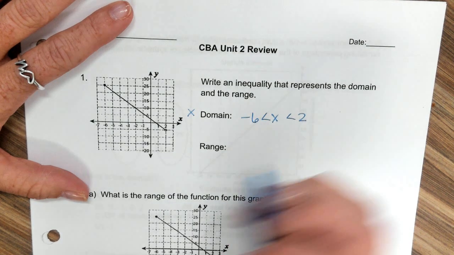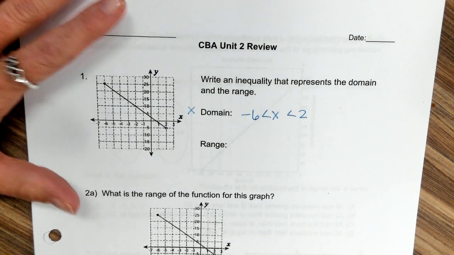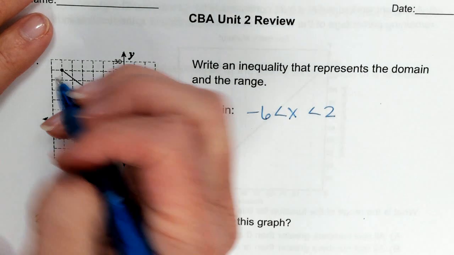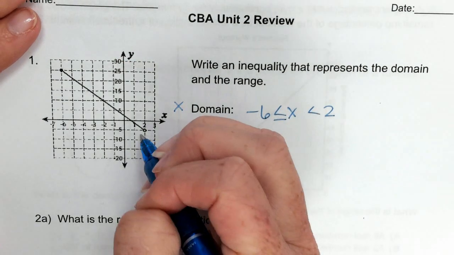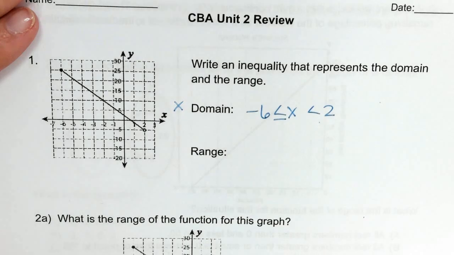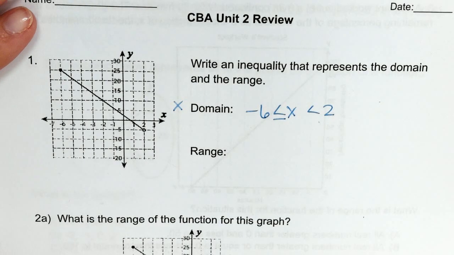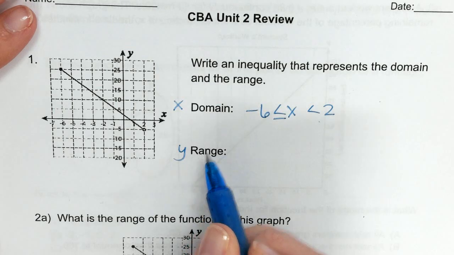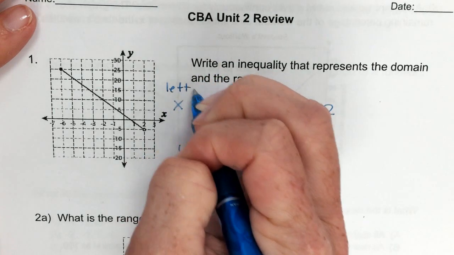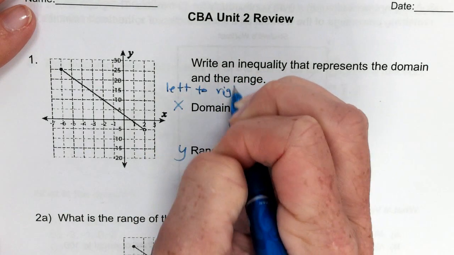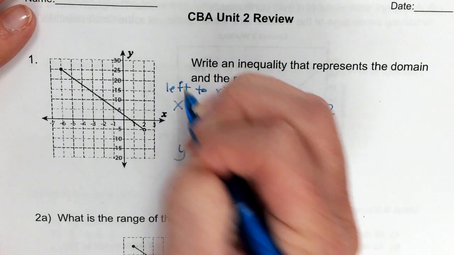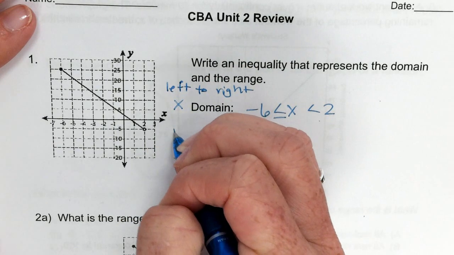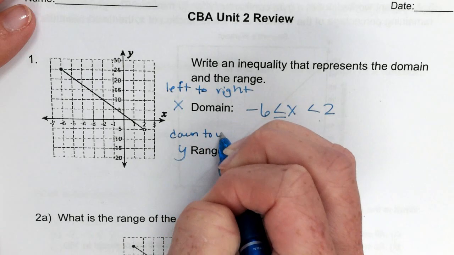And I always write my inequality signs on a compound inequality like this. This is a solid dot, so it's equal. This is an empty dot, so it's not equal. So that's my domain. My range are my y's. So this is lowest to highest. Remember, the domain is left to right. And then your range is down to up.